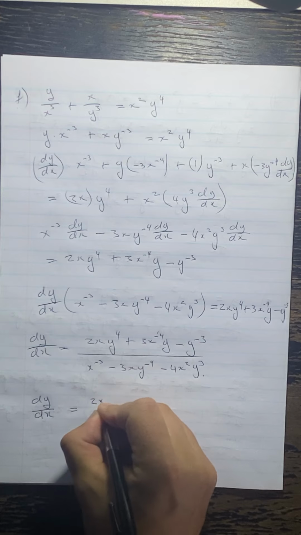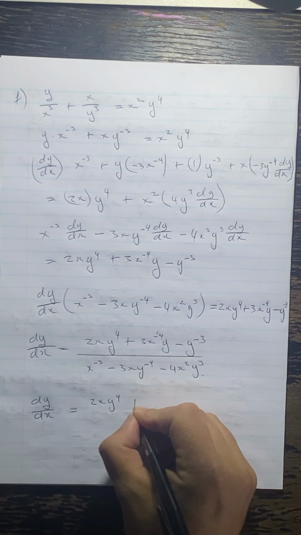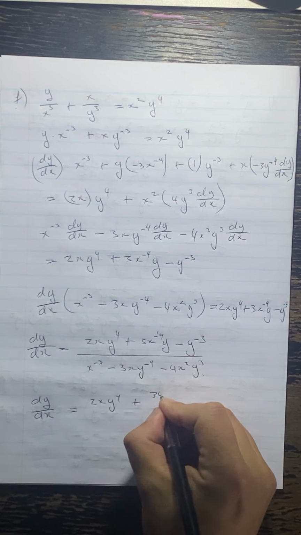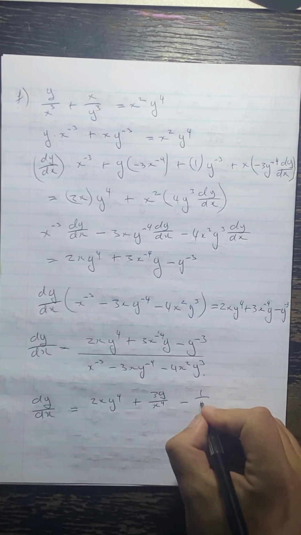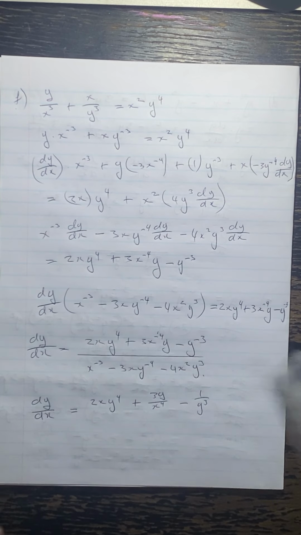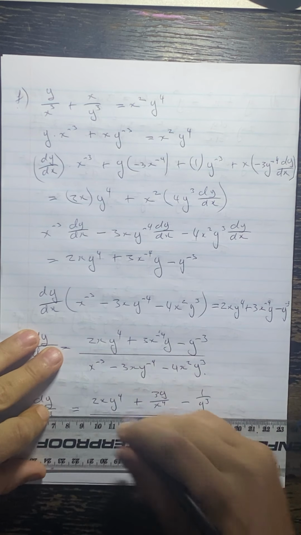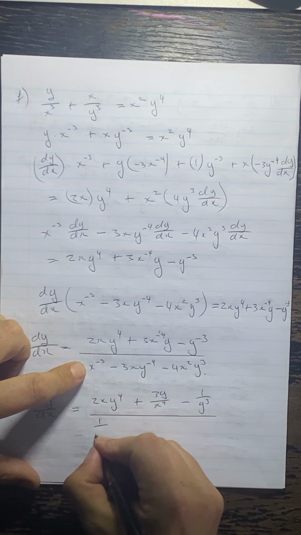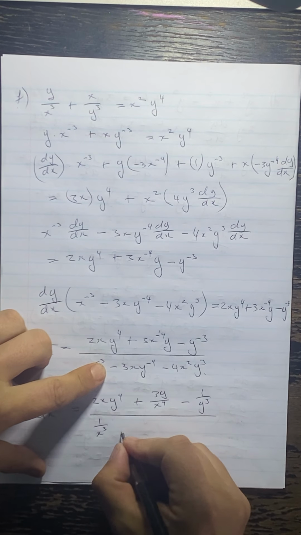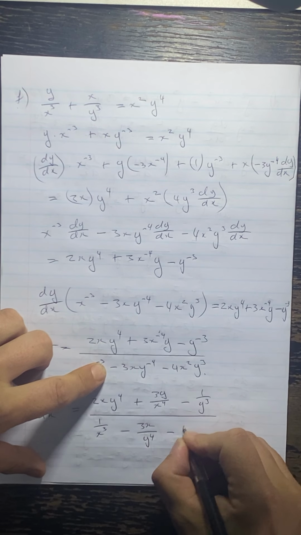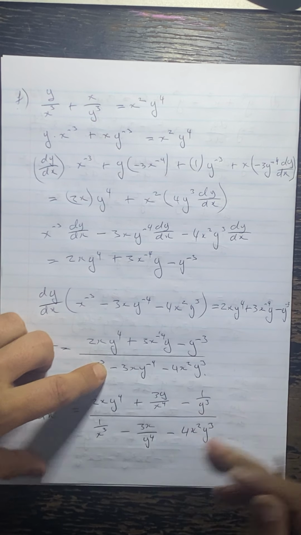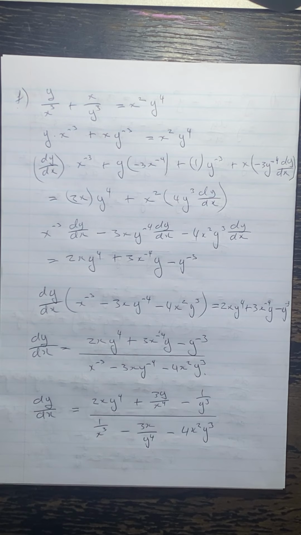This one is fine, so we get 2xy to the 4 plus, this is going to become 3y over x to the 4, minus 1 over y cubed, all over 1 over x cubed minus 3x over y to the 4 minus 4x squared y cubed. And that's fine. We don't have to simplify it any further than that, just as long as it's got positive exponents. All right, going on to the last one, grade 11s.